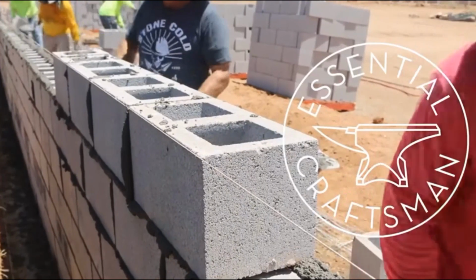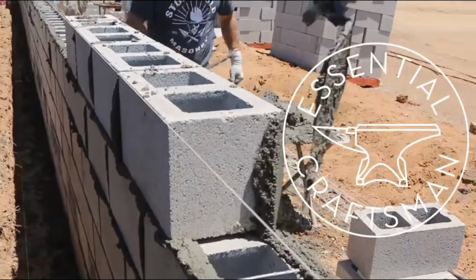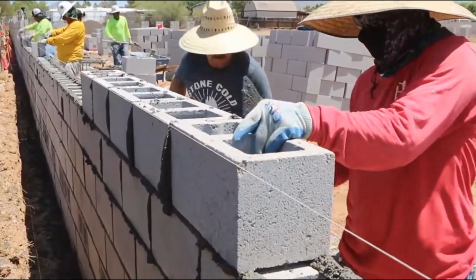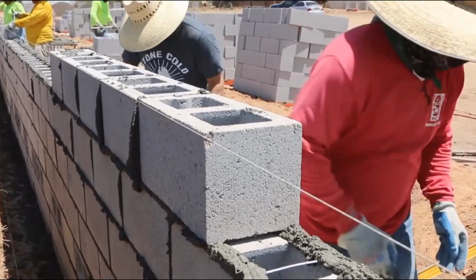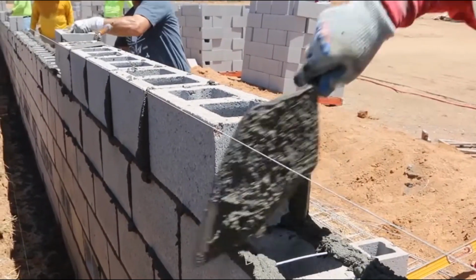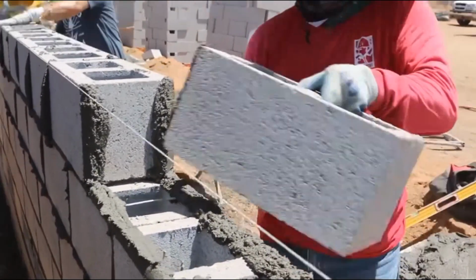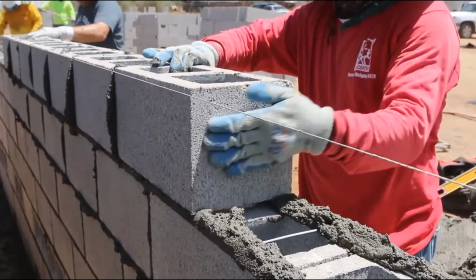The block wall that's going in around this property is a pretty serious piece of work. It's 1,400 feet long. Think about that. It's 8 feet high. That's a lot of square feet of block. One of the primary functions of masonry in a desert is to resist the effects of the sun.